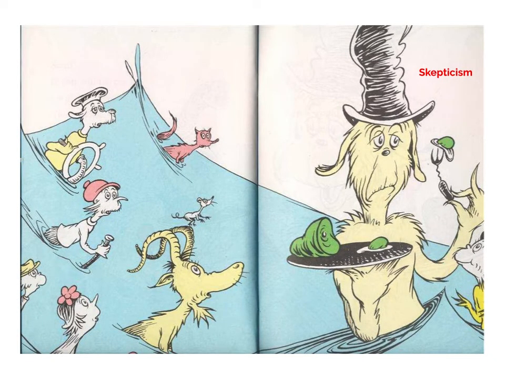The conductor's face really just says everything here. This is skepticism. Skepticism is a more formal doubt. I guess if I had to give a working definition, skepticism is procedural doubt.